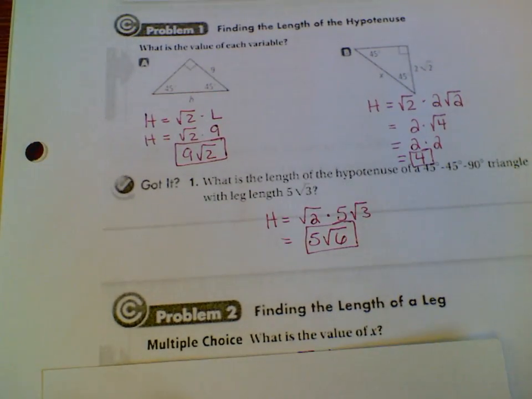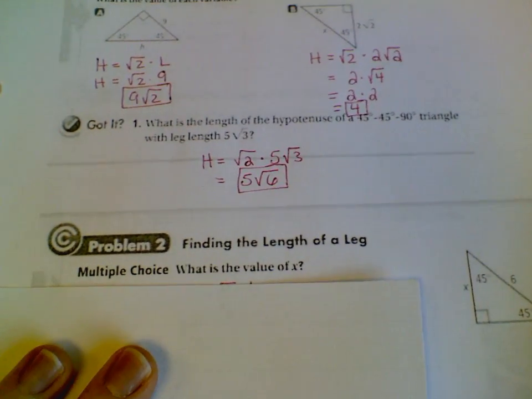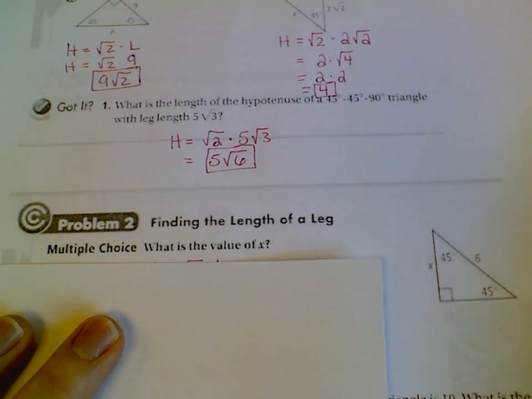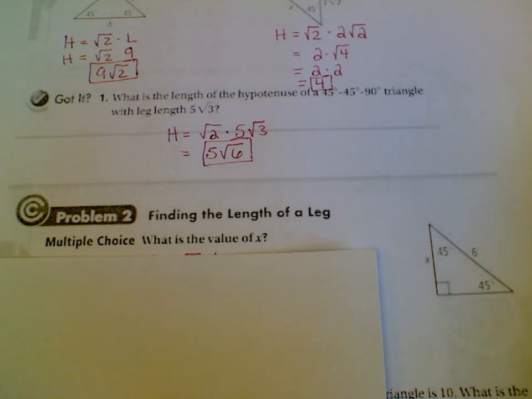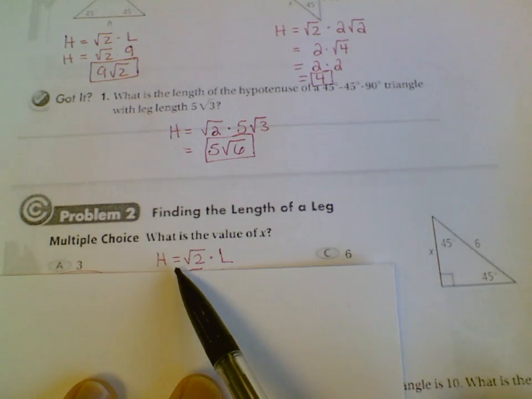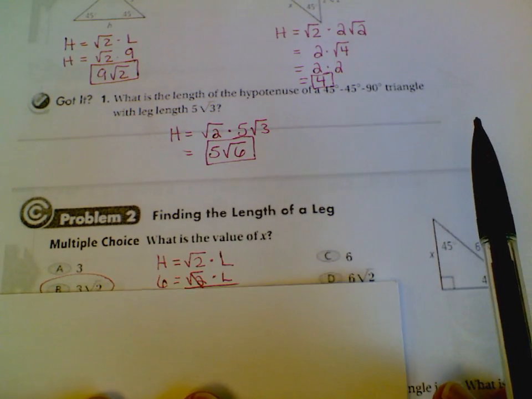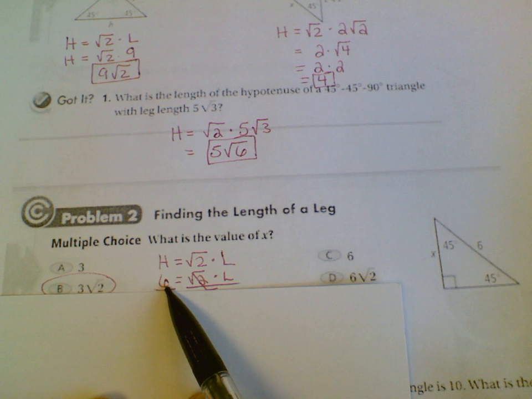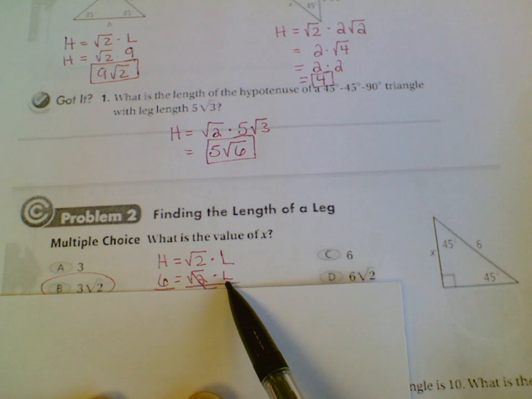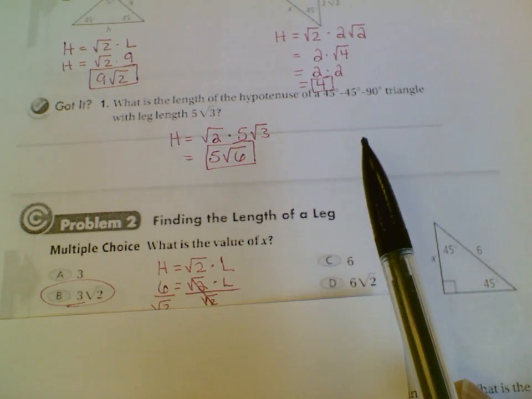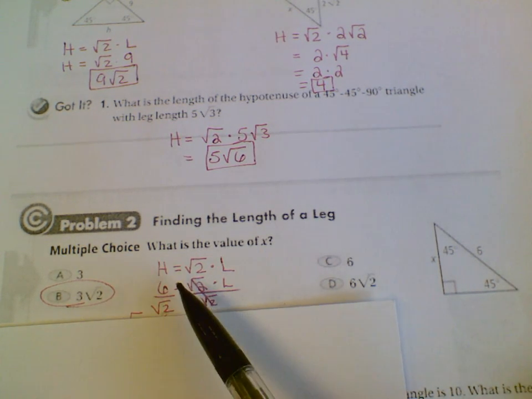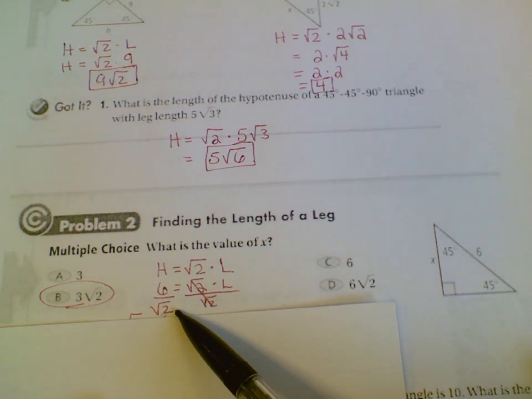On the next question, they still give me a 45, 45, 90 triangle, but now they are giving me a hypotenuse. So the formula will not change, but how you solve it might look a little different. Here is my formula, and then I would plug in 6 for the hypotenuse, so I would have 6 equaling the square root of 2 times the leg. In order to get the leg by itself, I need to divide both sides by square root of 2. On this side, the square roots of 2 cancel each other out. Then I have 6 over the square root of 2.